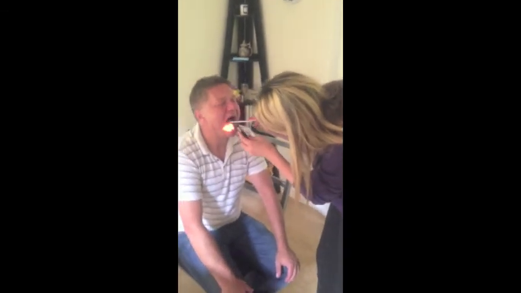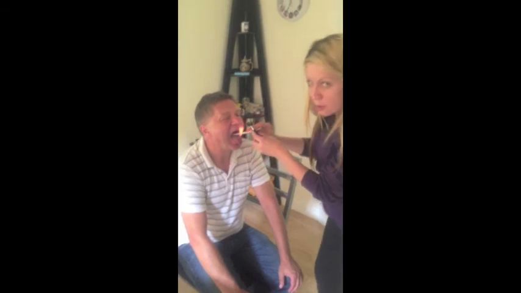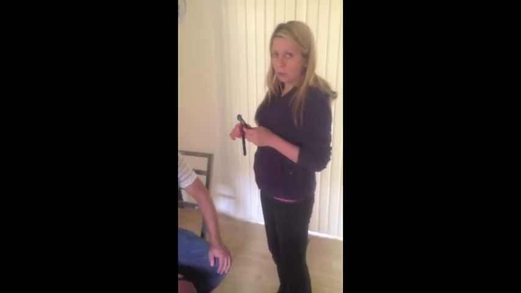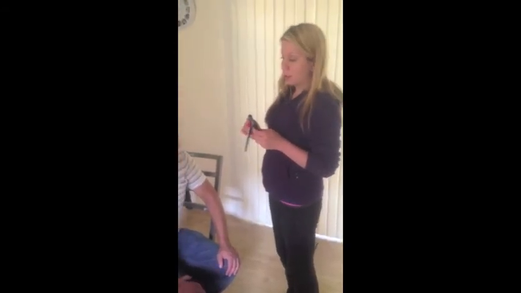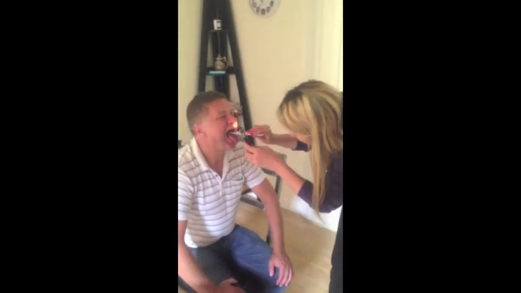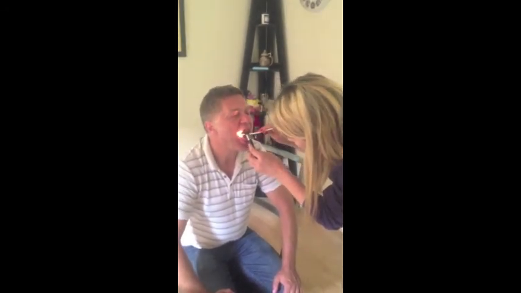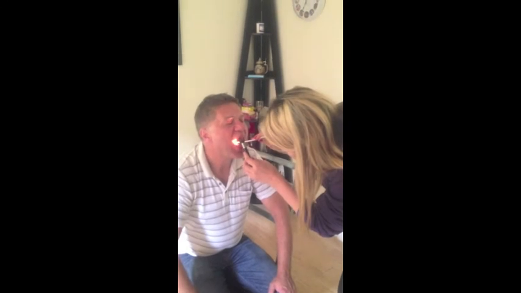Now I'm going to examine the floor of the mouth, internal mucosa, and tongue. Everything looks pink and moist. Next, I'm going to check for tonsils, and I'm going to grade them. Tonsils look 1 to 2 points. No redness and swelling.